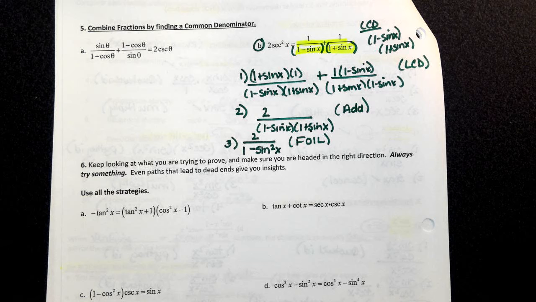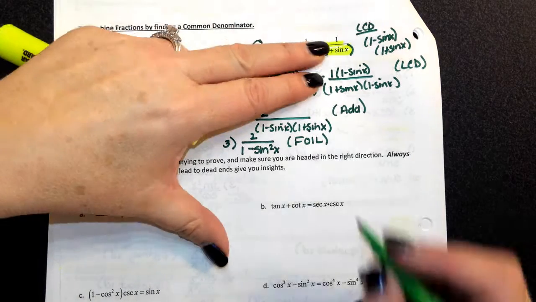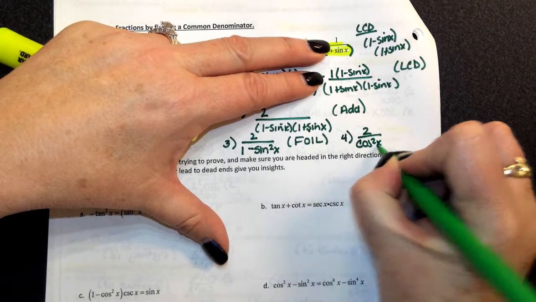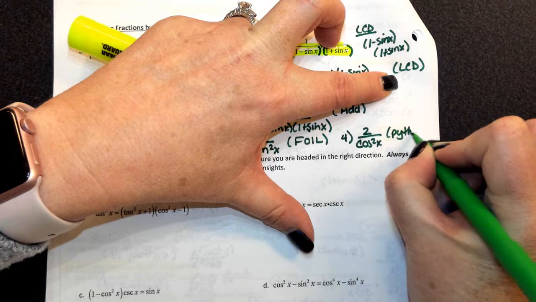Now, looking at the bottom, you have a 1 and a trig function squared. Where should you be looking to do a substitution? Look at your what? Pythagorean identities. What is 1 minus sine squared equal to? 1 minus sine squared is a what? Cosine squared. And that was your Pythagorean identity.